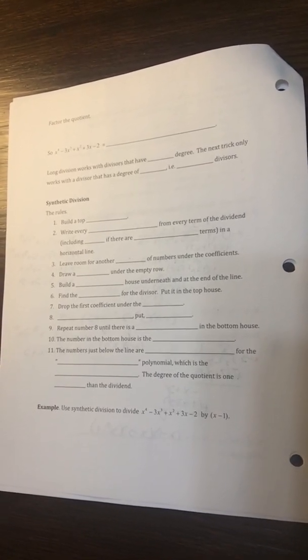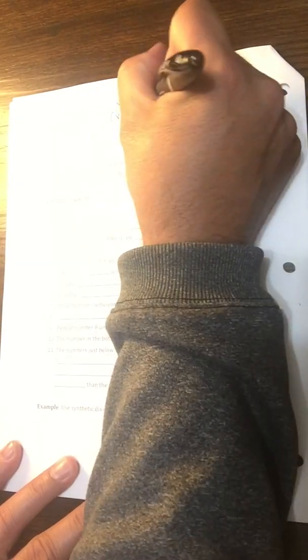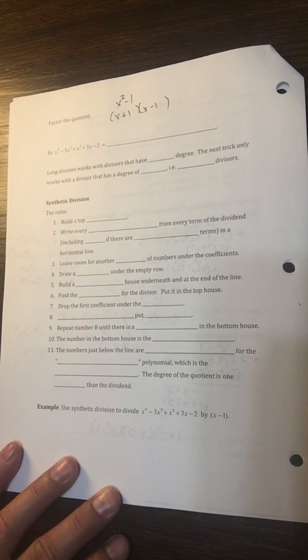Okay, this says to factor the quotient. Well, that quotient was x squared minus 1, and that is the difference of squares. Just like x squared minus 16 would be x plus 4 and x minus 4, this is going to be x plus 1 and x minus 1. That's an old trick from Algebra 1, and you saw it again in Algebra 2.